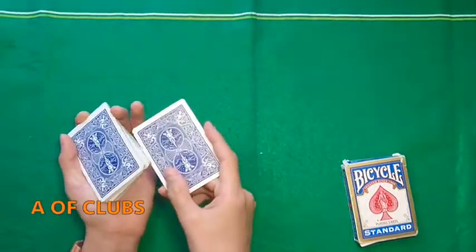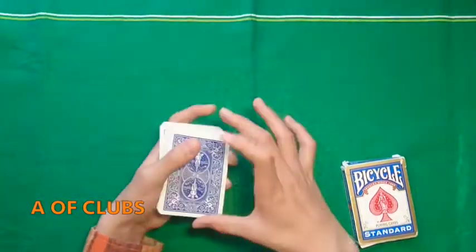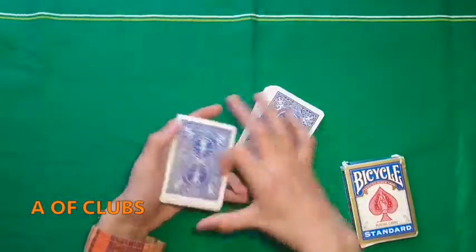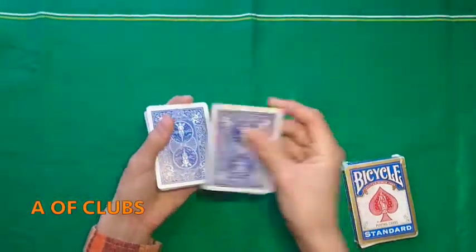We're going to put it into the middle of the deck, put it down slightly, stick our pinky finger in the gap and push it in. Then we're going to take about half of the top portion, put it down, the rest of the top portion, everything above the pinky, put that down, and then we put everything that's left and we place that on top, leaving the Ace of Clubs on top.